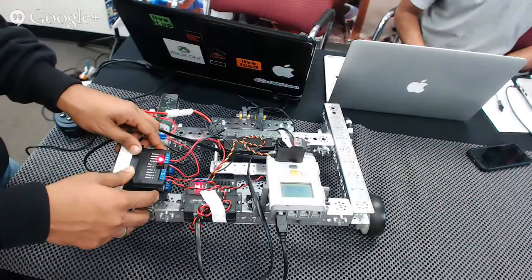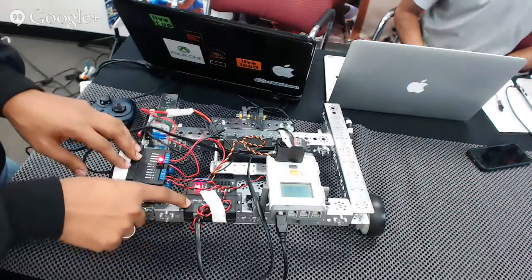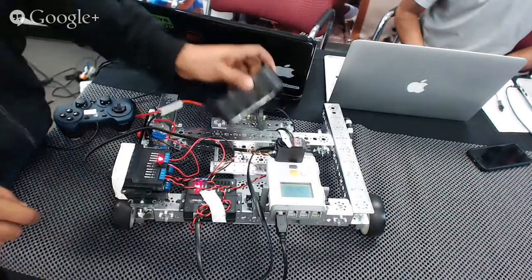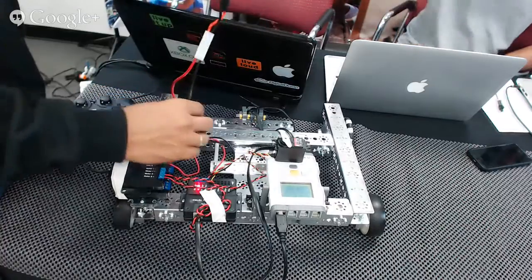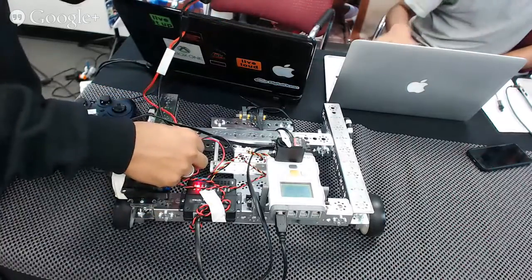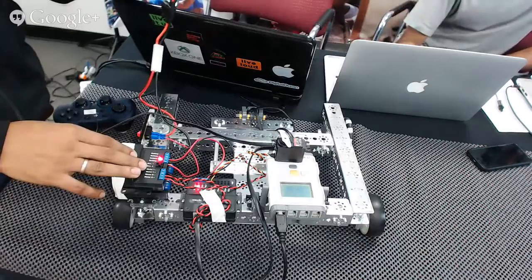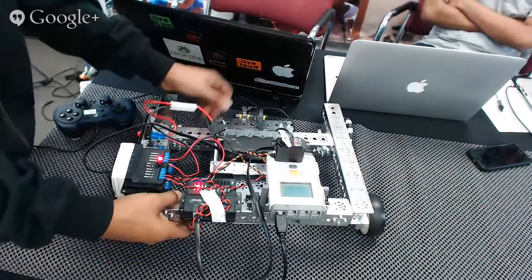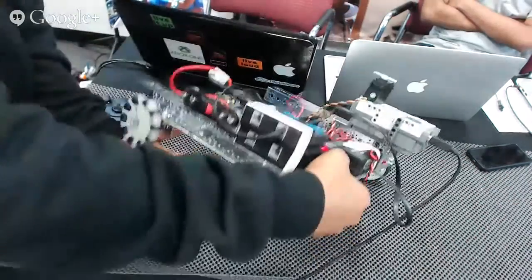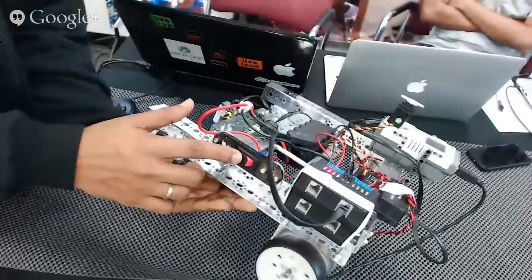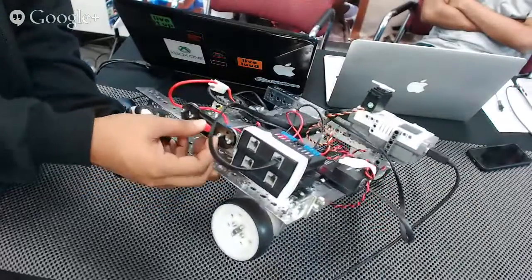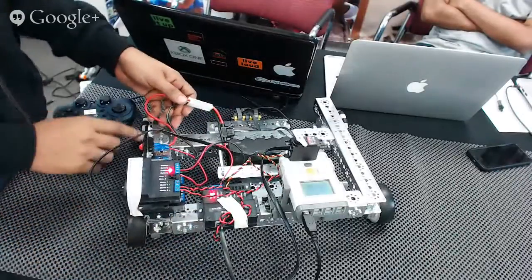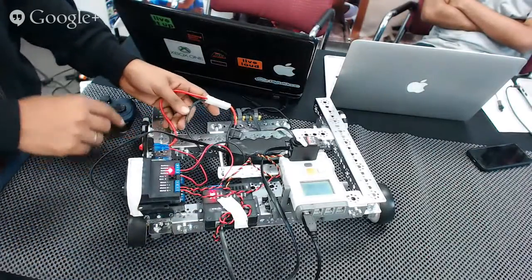Now we need to see how we get both of these controllers powered. We have the battery over here. The battery is directly connected to the DC motor controller, and we have a switch over here. The switch is basically a circuit breaker that is going to connect or break the circuit for us.